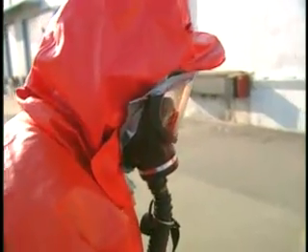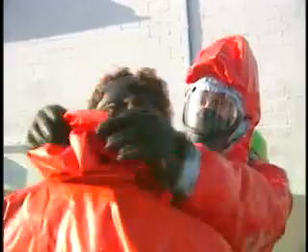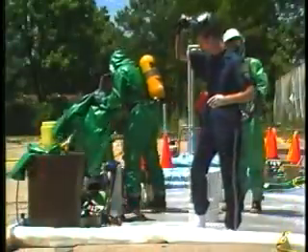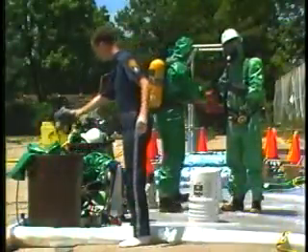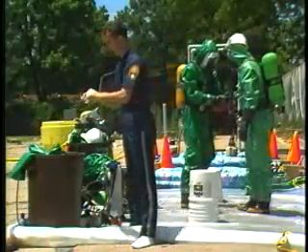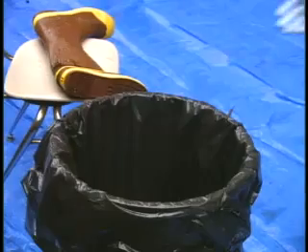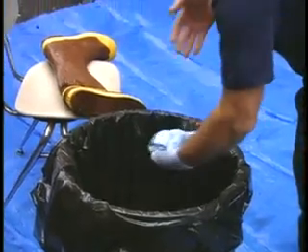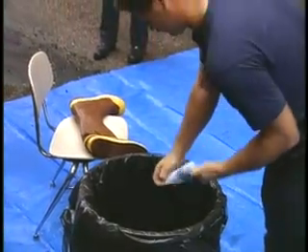The entry member remains on air, and a decon worker holds the backpack while the outer clothing is removed. Regardless of the method, the facepiece and inner gloves are always the last two pieces of PPE removed. It is safest to remove the inner gloves last to prevent any contaminants from contacting your skin.